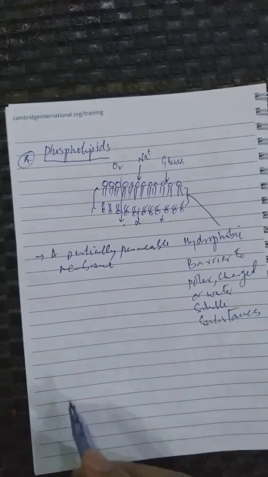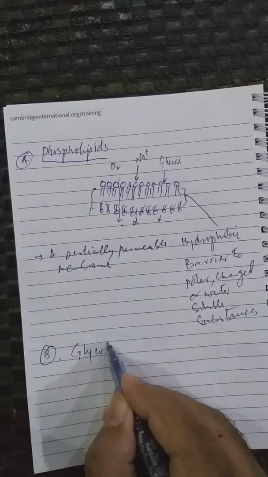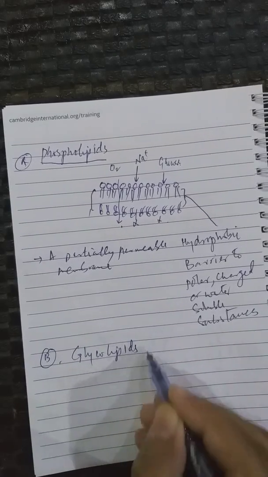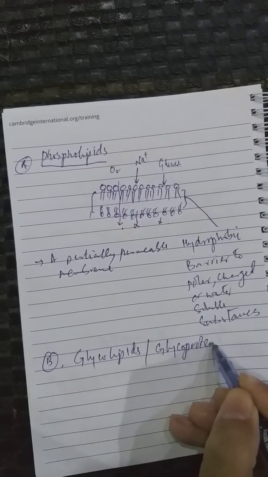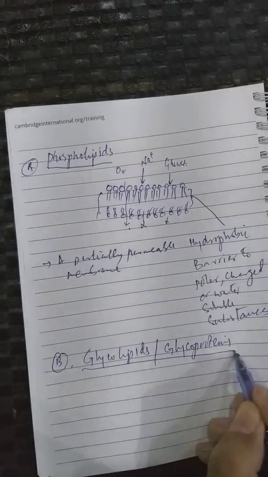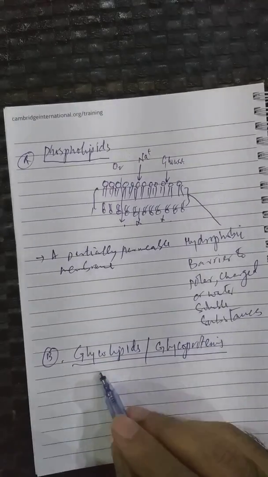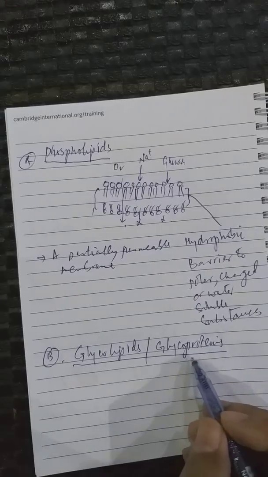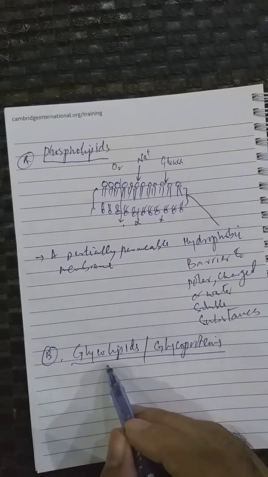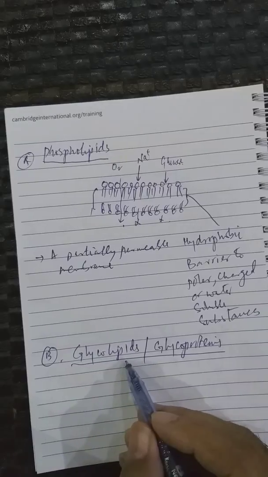The other components are glycolipids and glycoproteins. As I said earlier, proteins may have a glycocalyx attached with them on their outer side, making glycoproteins, or phospholipid molecules can have branched carbohydrate attached with them, known as glycolipids.